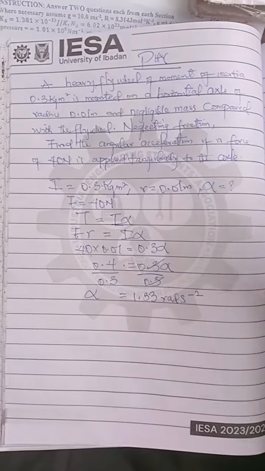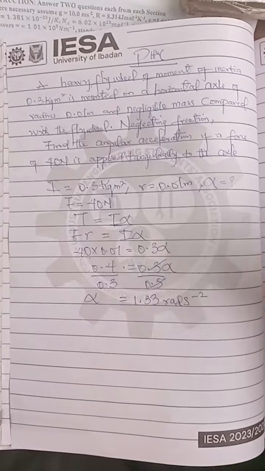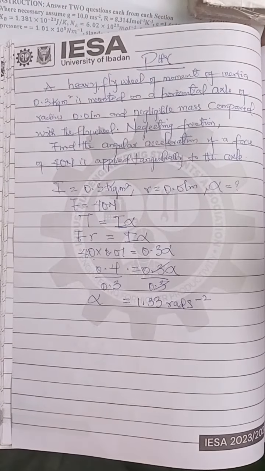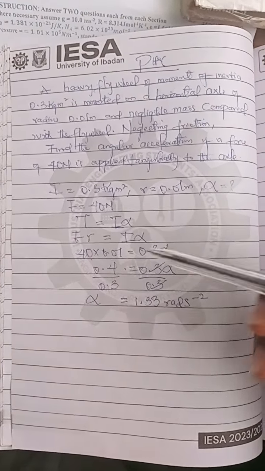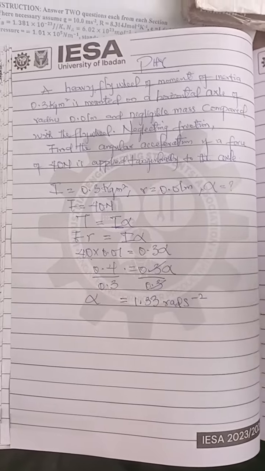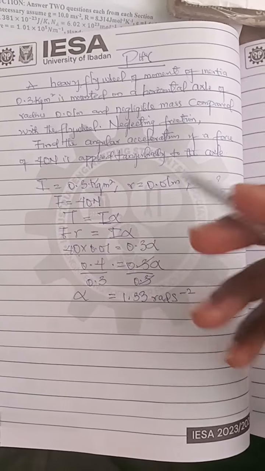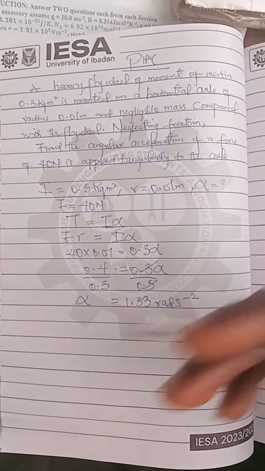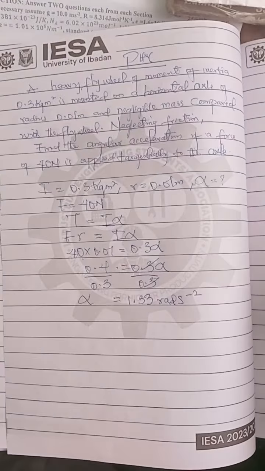So we can calculate these questions in diverse ways. Just know that torque can also be FR. So we simplify it to the simplest form. At times, it may not give us the actual value, but we need to break it down into simpler forms. So that's just it. Thank you.